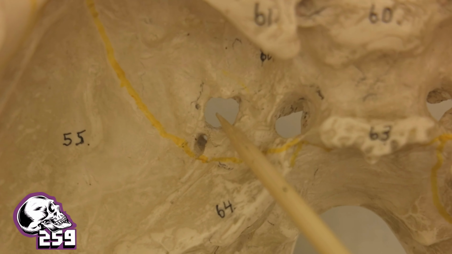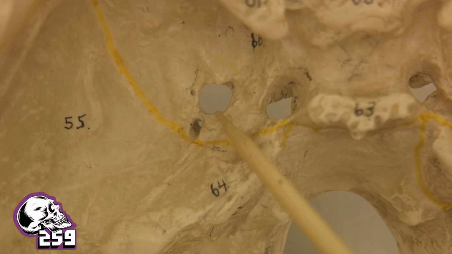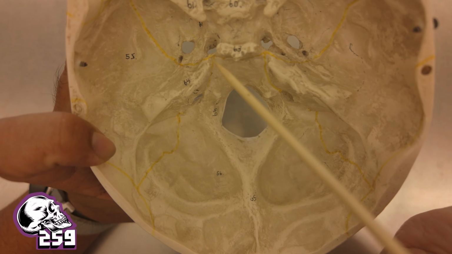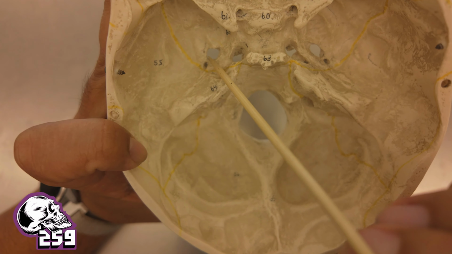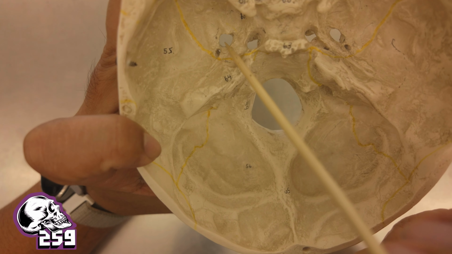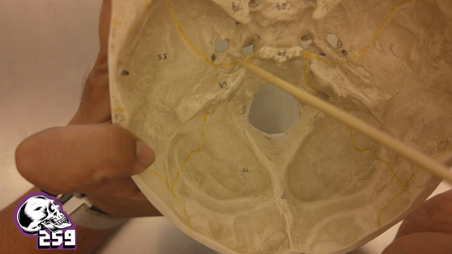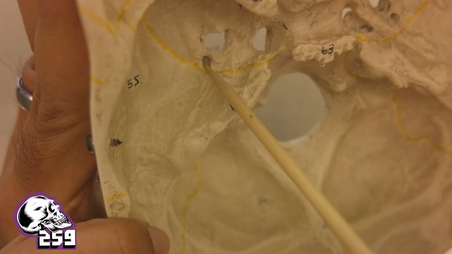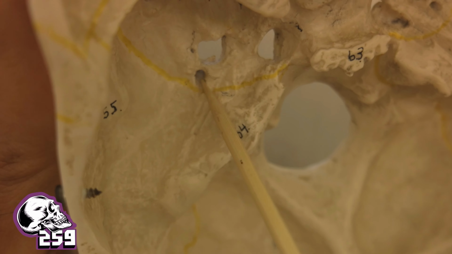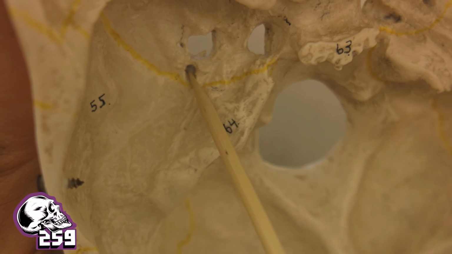If you are confident that you can find the foramen ovale on either side, you can start to learn the other foramen in relationship to this structure. You just have to go a little posterior, and sometimes it shows on some skulls, sometimes it doesn't. But right there, this tiny little hole that just looks like someone punched a small thing through, that's going to be your foramen spinosum.